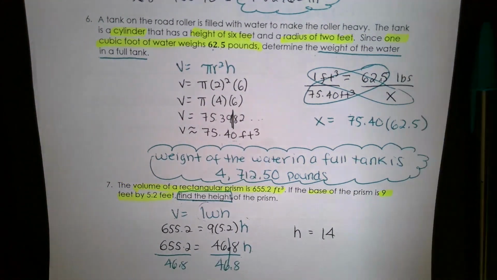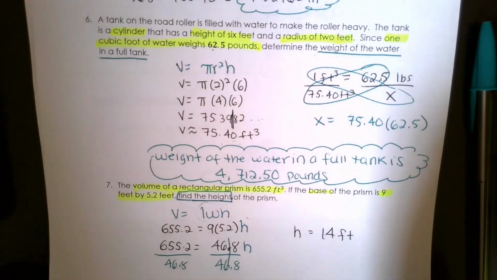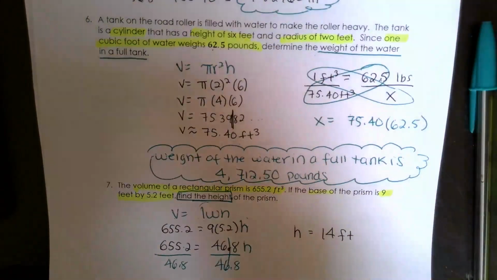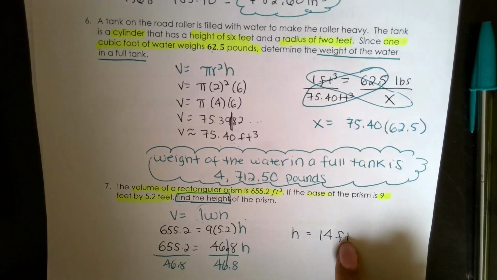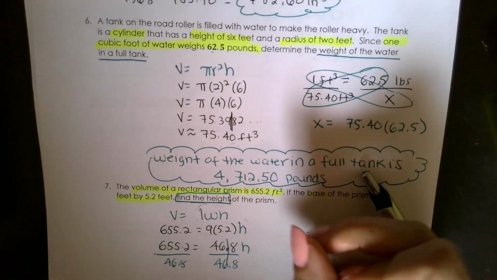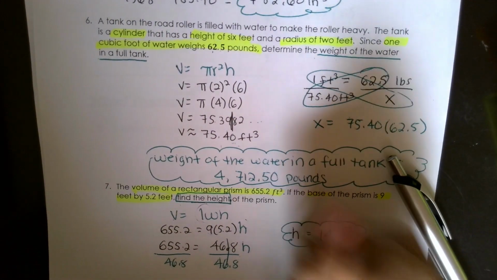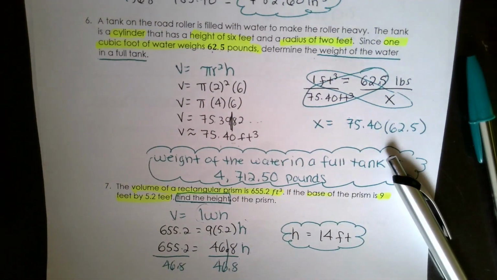So this was in feet. Now, I know you might be tempted to put cubed. No, you only put an exponent of 3 if you're dealing with volume. This is just the height. That's the dimension. So it's going to be 14 feet. And that's how we find the volume of prisms and cylinders.